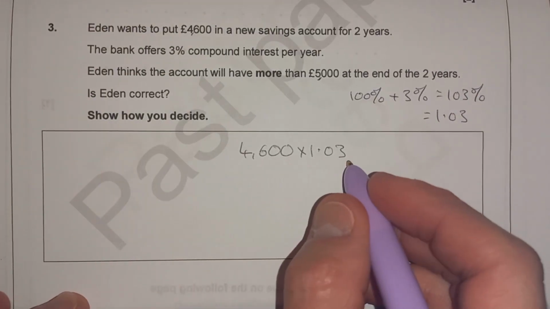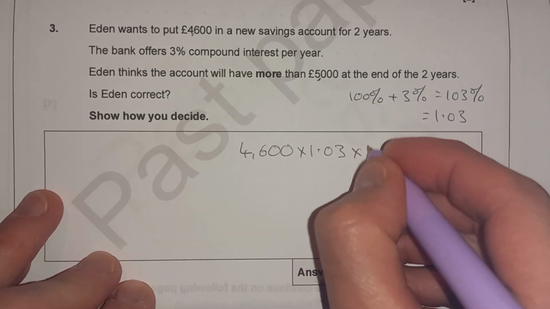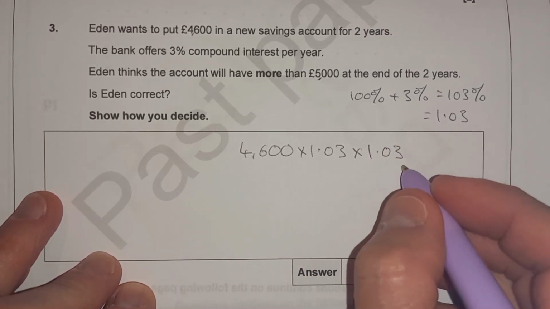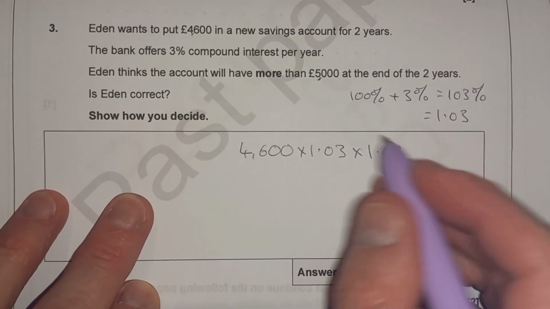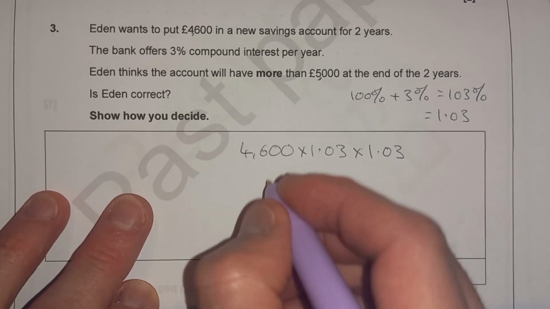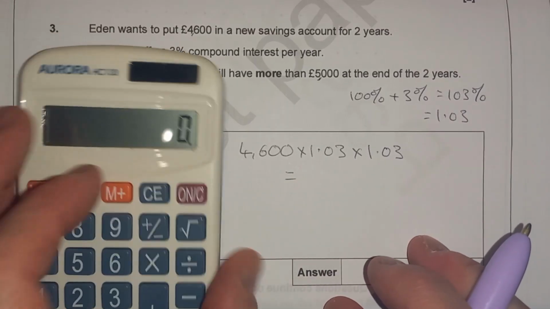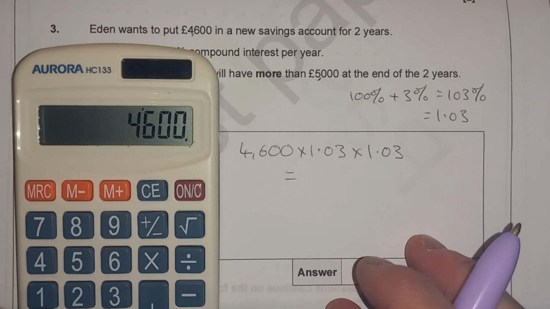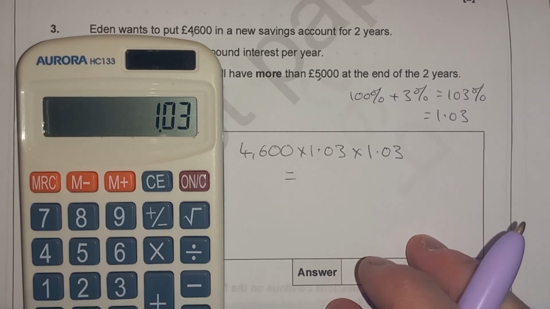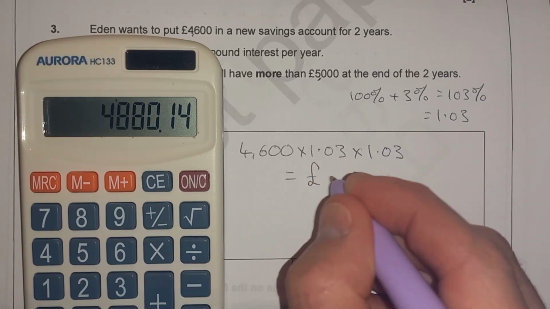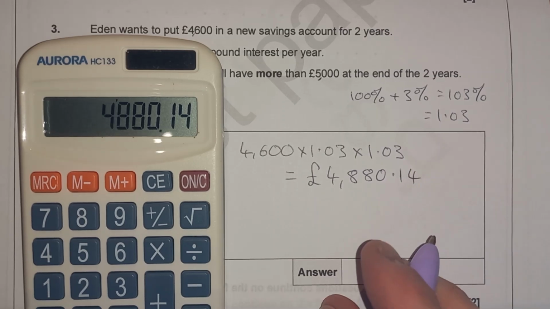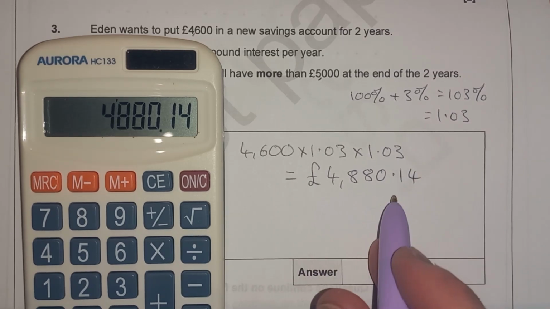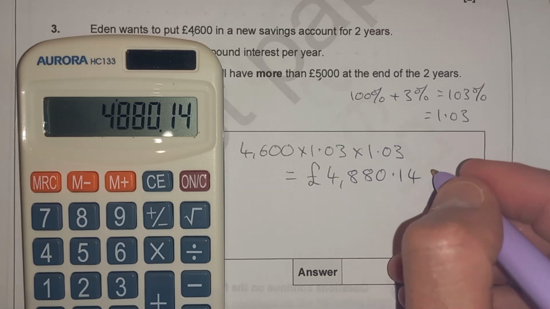If we just multiply them together, it will give us the amount after 1 year. To make it 2 years, we need to multiply by 1.03 again. So it's not just working out the interest, it's working out the interest and adding it on to the original amount. So 4,600 times 1.03 is what it would be worth after year 1. Multiplied by 1.03 again gives us the value after year 2, which is 4,880.14, or £4,880 and 14 pence.